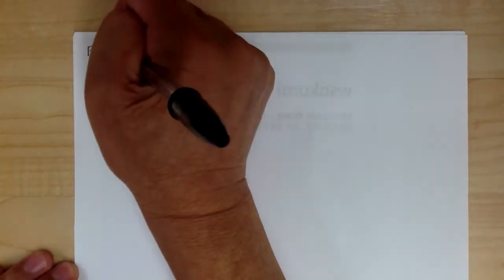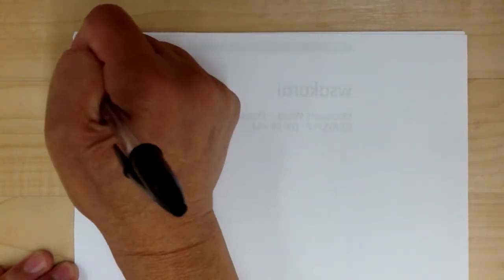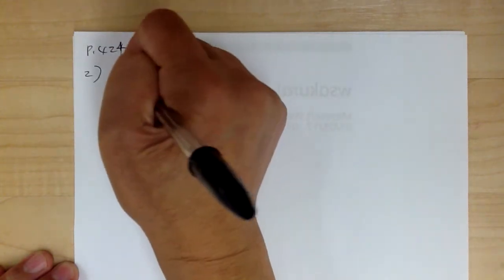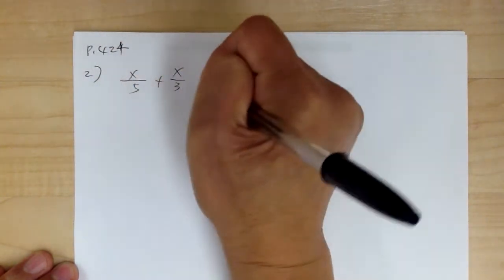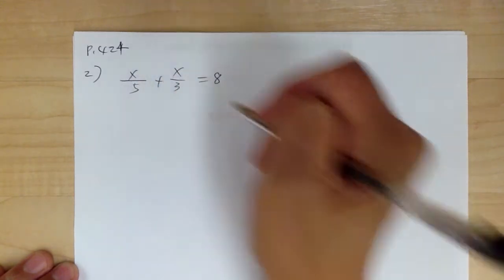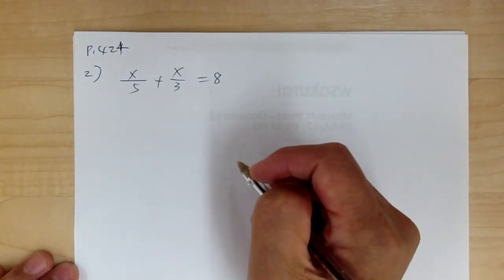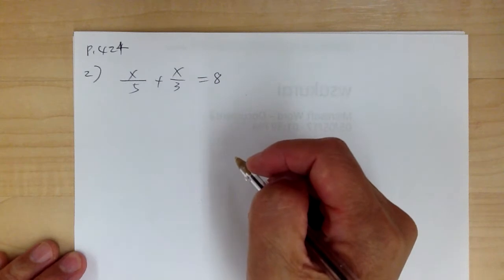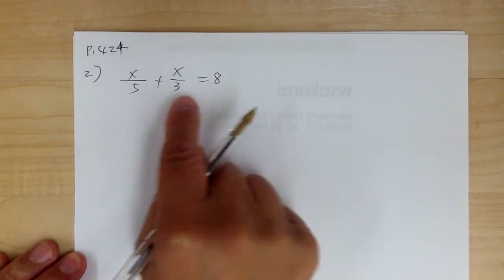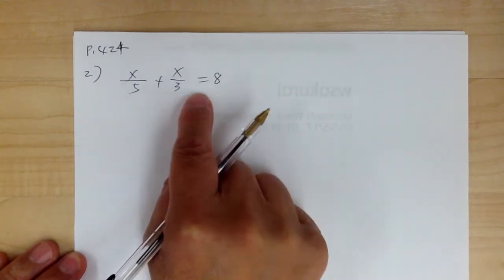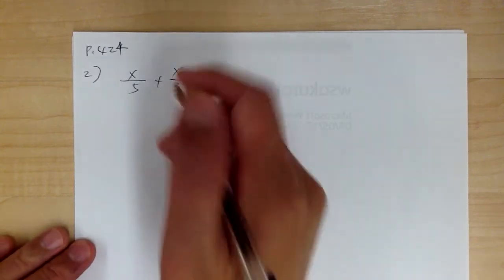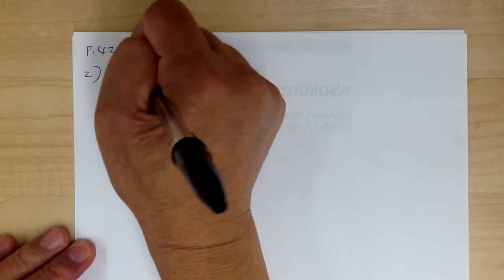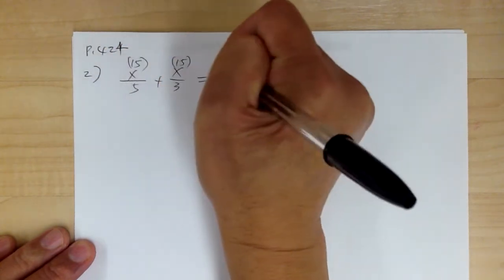Okay, let's go to page 424 and let's do number 2. We have x over 5 plus x over 3 equal to 8. Okay, so this is the equation. For an equation like this, first you want to multiply by the LCD to get rid of the fraction. So 5 and 3, your LCD is 15. So you want to multiply by 15 for each term.